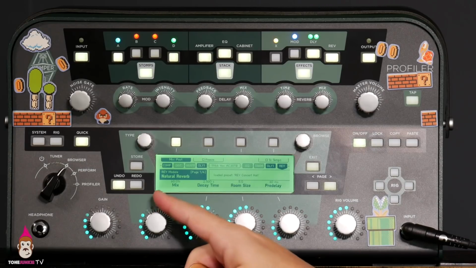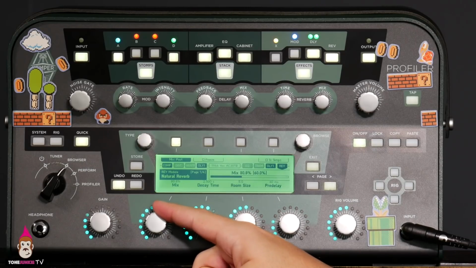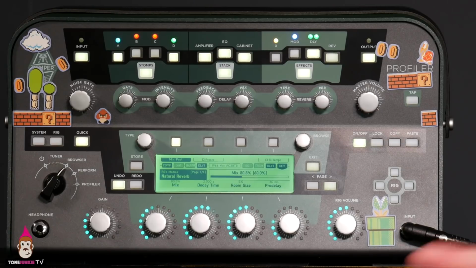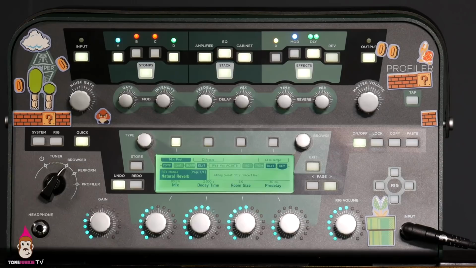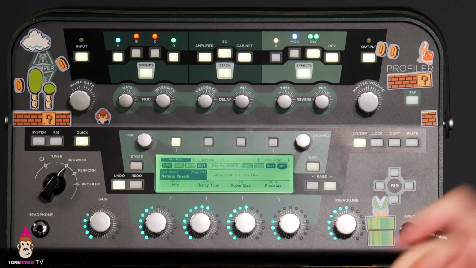I want to really make it big and ambient, so I'm going to up this mix to about 80. I don't want to go all the way. I want my guitar to be louder than this thing. And I really want the reverb to start getting in the way of my guitar, and then I'll show you how to fix that.